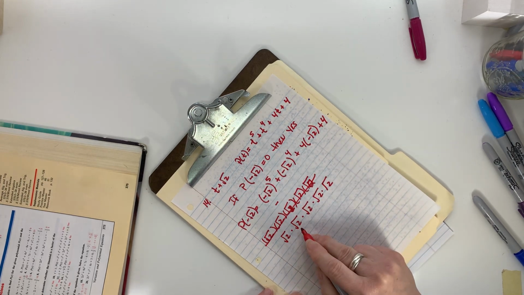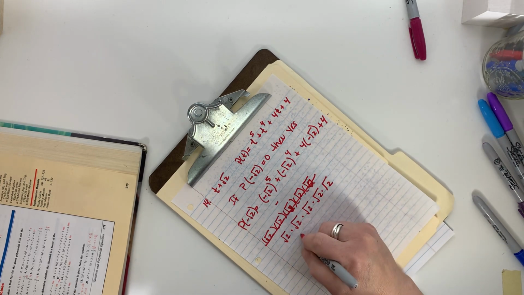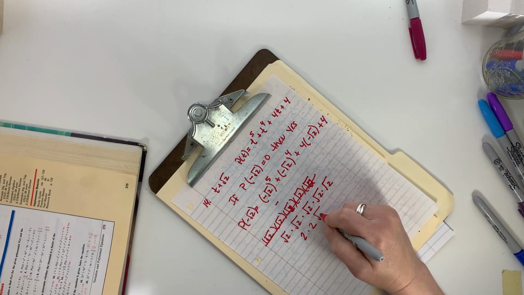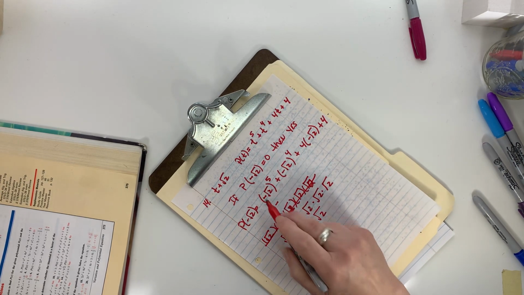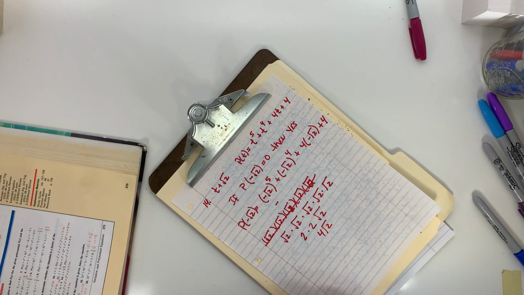Square root of 2 times the square root of 2 times the square root of 2, 5 times, okay? Square root of 2 times the square root of 2 is 2. So we have an extra square root of 2. So this raised to the 5th power is 4 square roots of 2, okay?